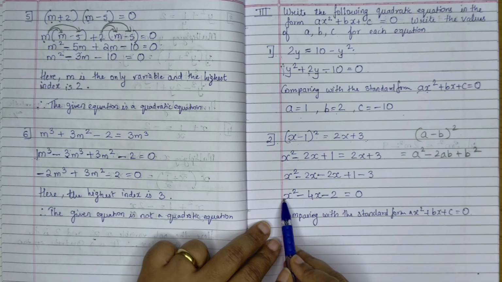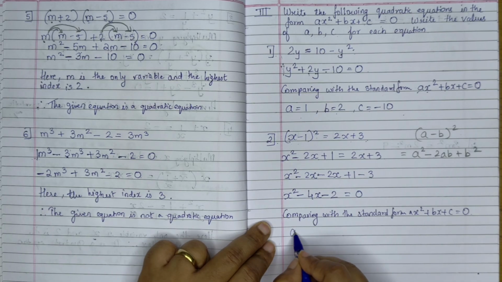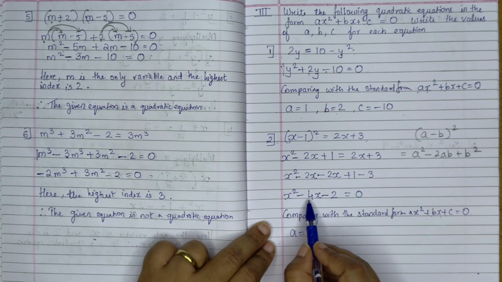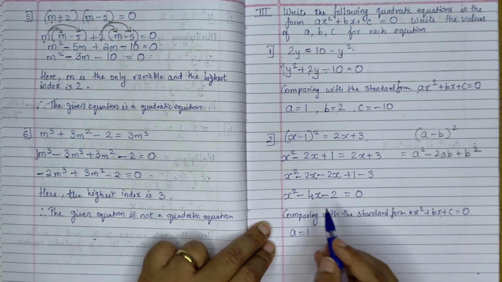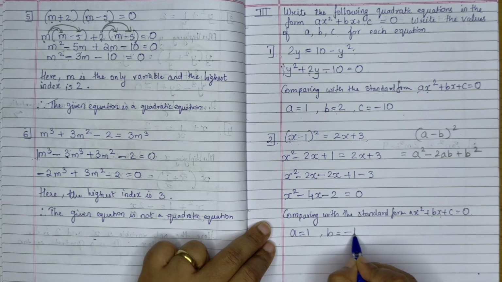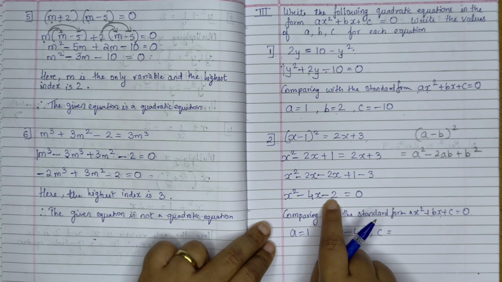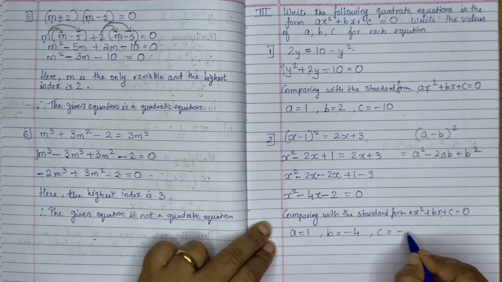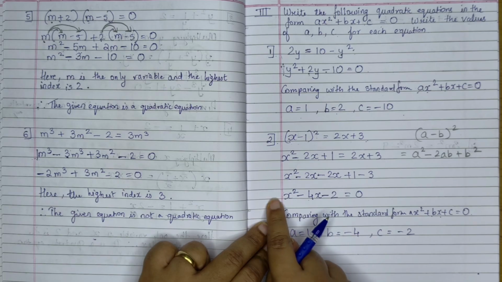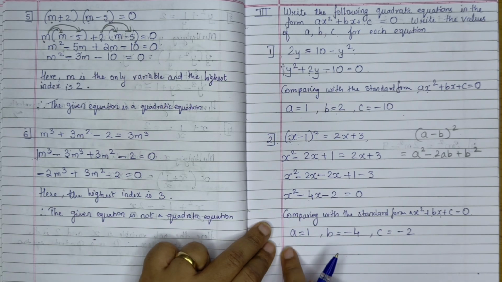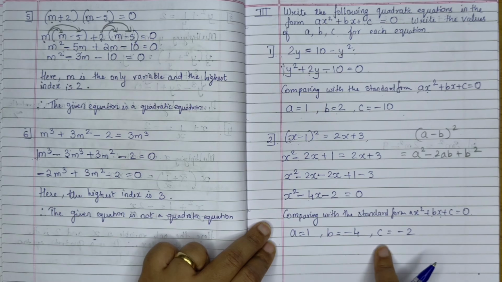There is no number over here for x square, so no coefficient means a is equal to 1. Then bx, here b is minus 4, so b is equal to minus 4. Then c is equal to minus 2. So after writing it in the general form, you have to compare and then write the values of a, b and c. Understood?